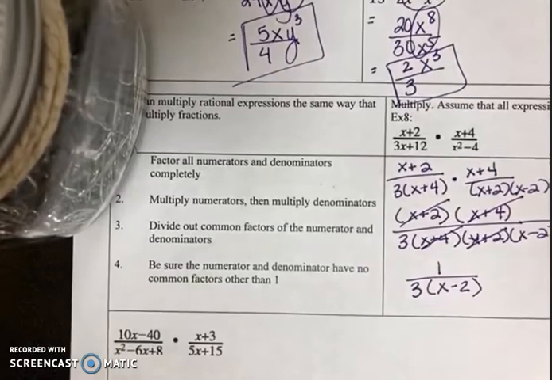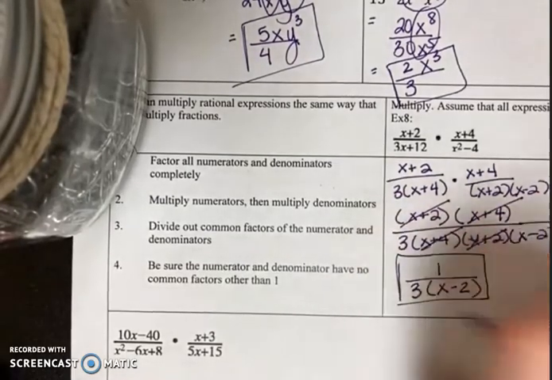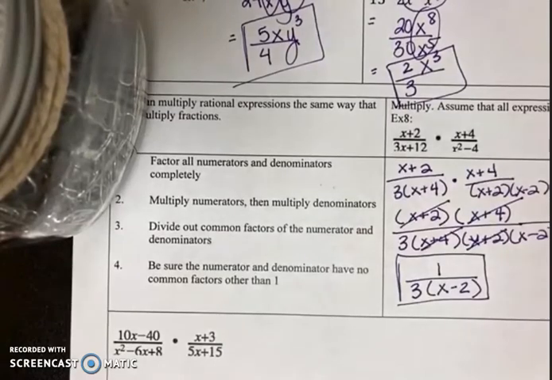Step 4 said be sure the numerator and denominators have no common factors other than 1. So I'm just checking and seeing, can I factor any further? Is there anything else that cancels? Did I miss something? Is there a GCF? The answer is no. So this is, in fact, my final answer.